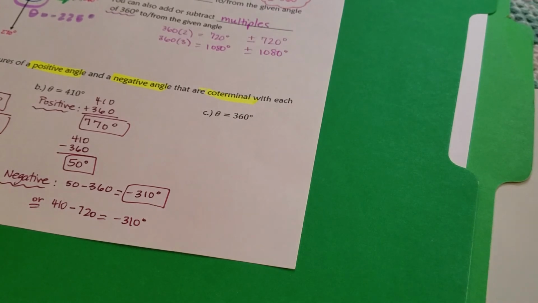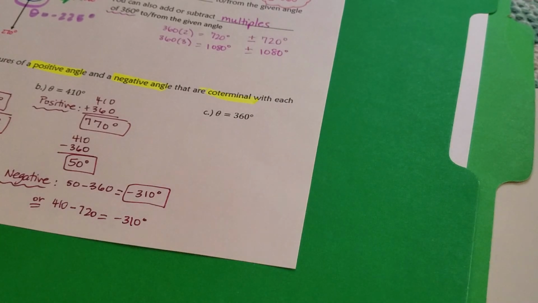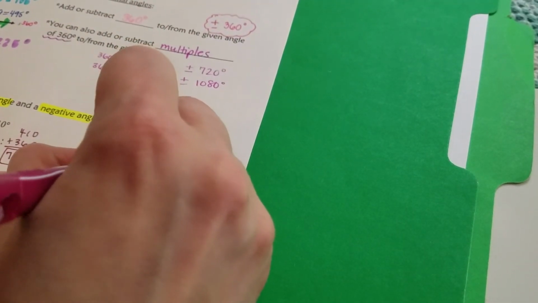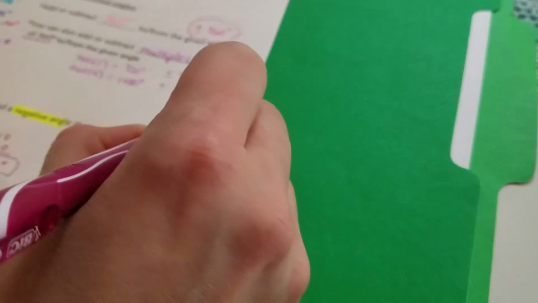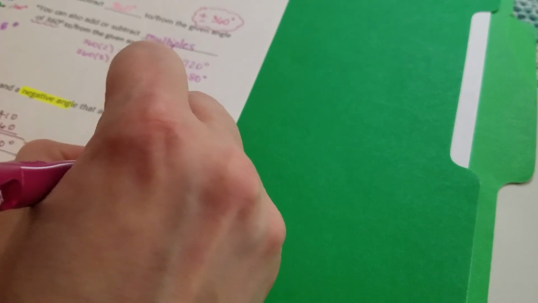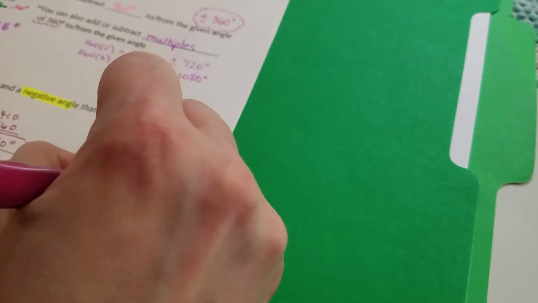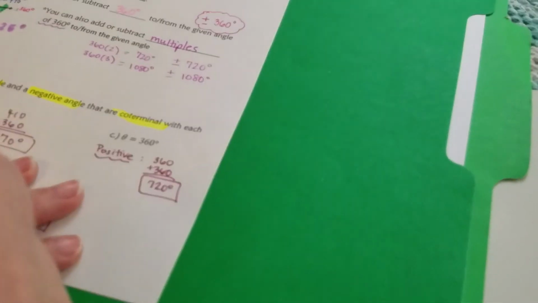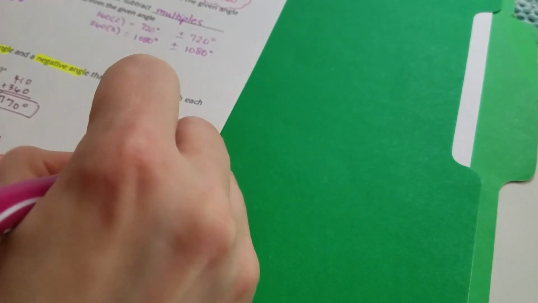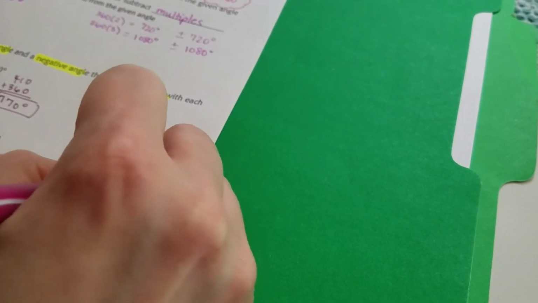All right, now the last one is 360. So for your positive, if you add 360, we talked about if you do 360 plus 360, you're going to get 720. So 360 plus 360, 720, that is positive. Okay, so we're good. Now for the negative, if you were to take 360 and subtract 360, you get 0.